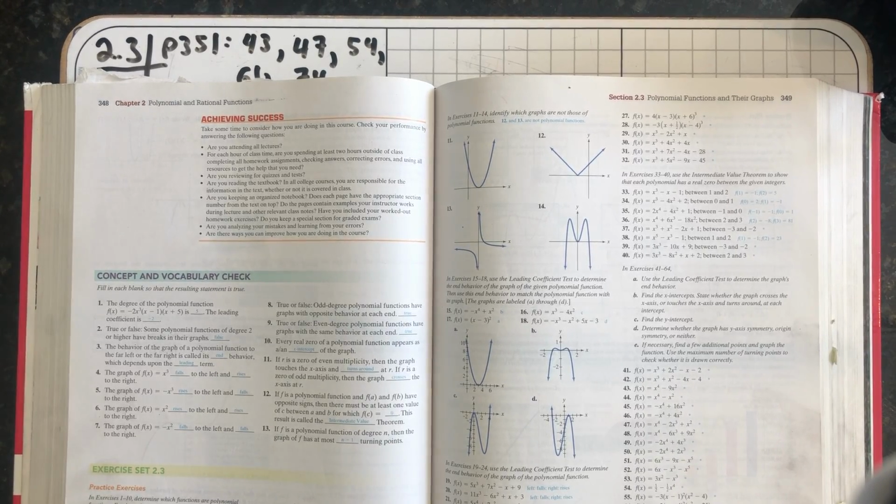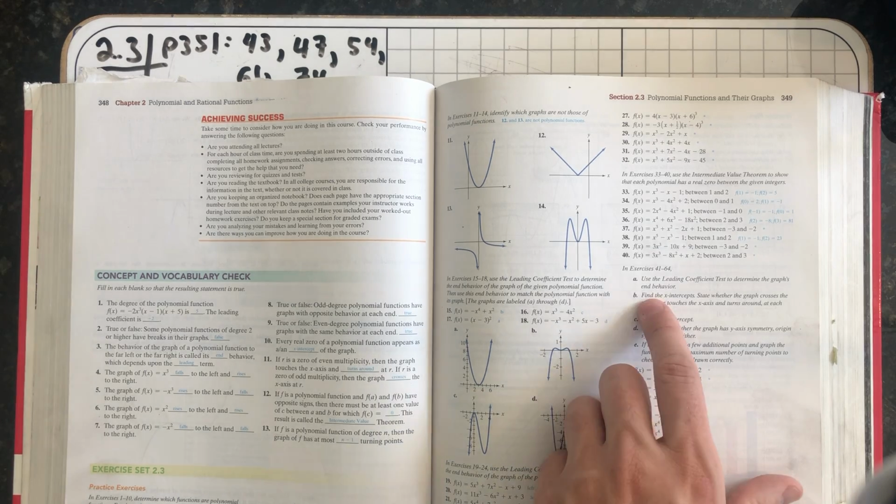Let's do a few example problems from page 351 out of section 2.3. I want to go over problems 43, 47, 54, 61, and 74. The first four of those problems have these instructions.